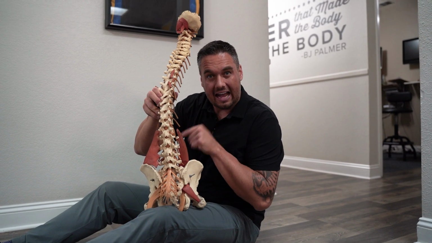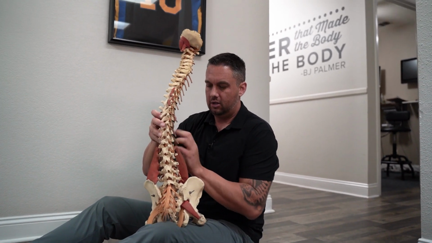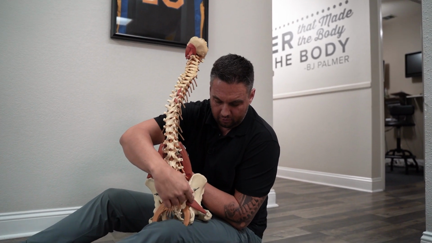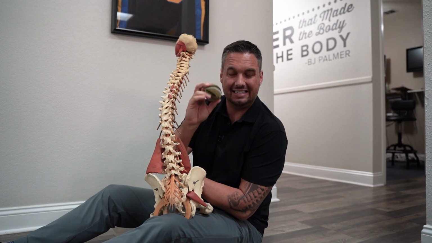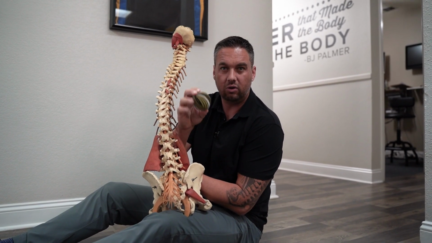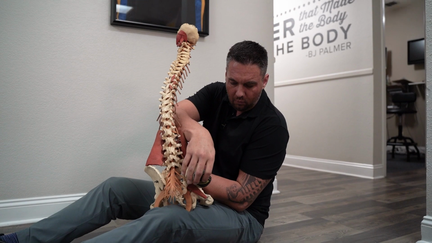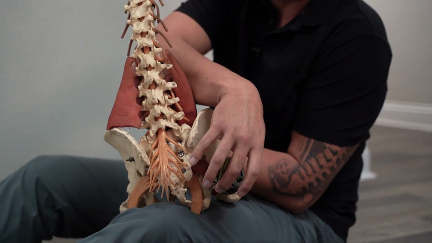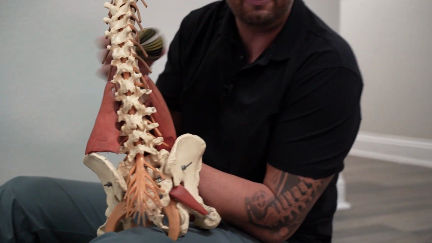Okay, so to target the piriformis right here, you're gonna use a tennis ball, lacrosse ball, or some sort of massage ball, and we wanna roll on this thing back and forth and apply a lot of pressure. So here's how you find it.